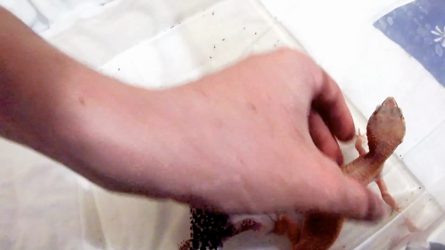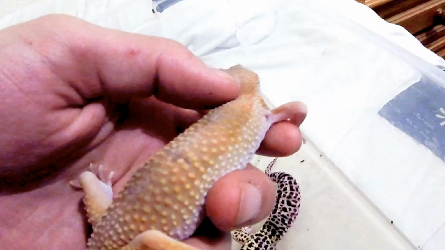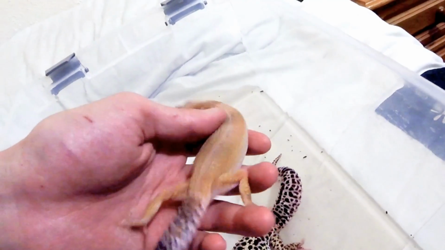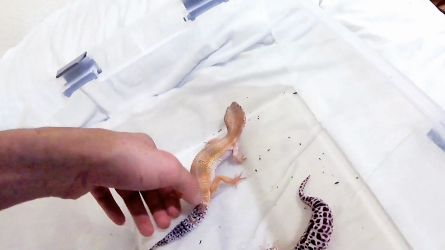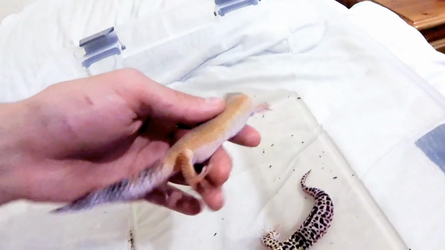Yes, the mother's got a pretty good carrot tail. You can see it goes all the way down there. She's a bit skinny after laying all of her eggs.